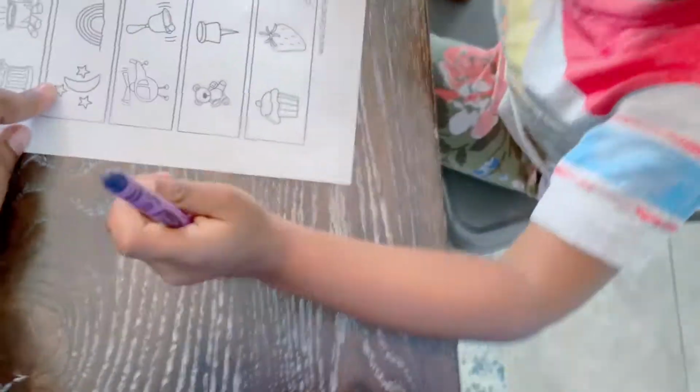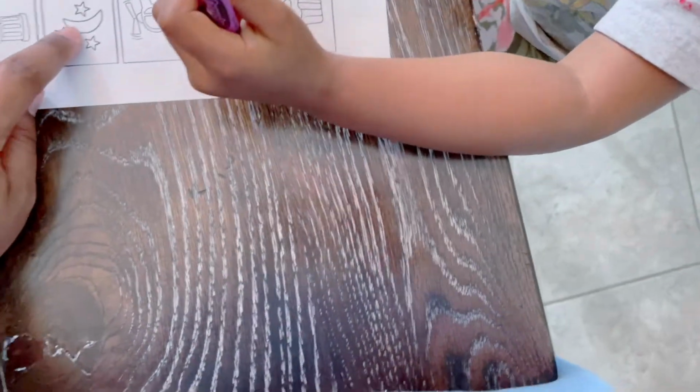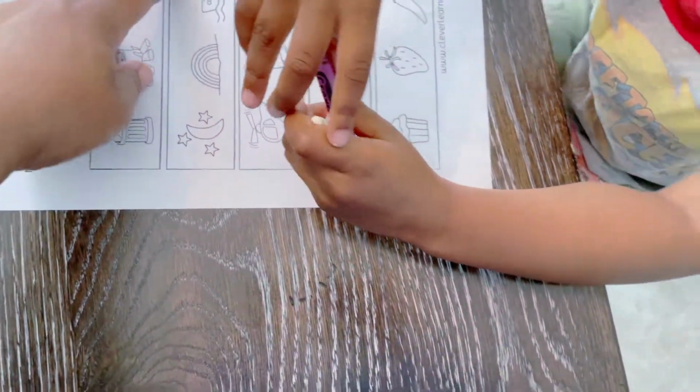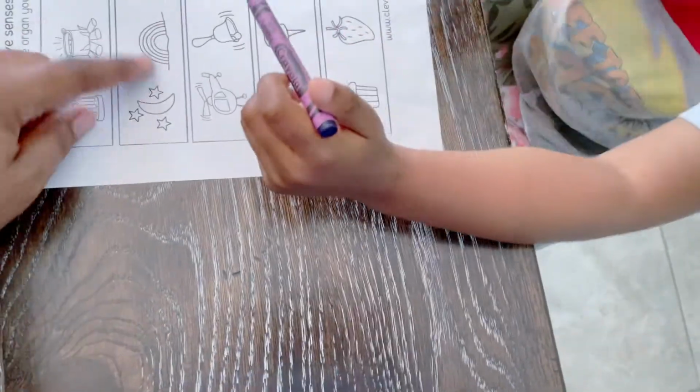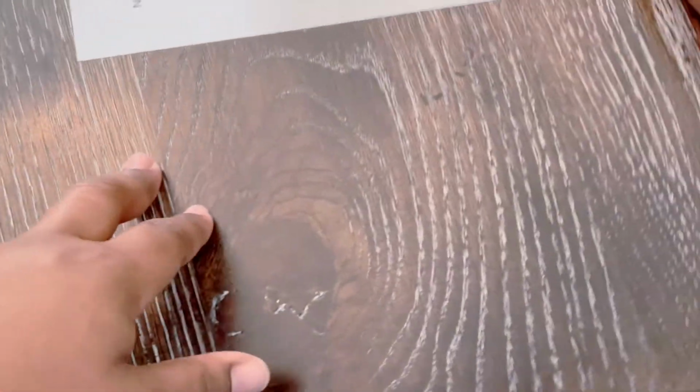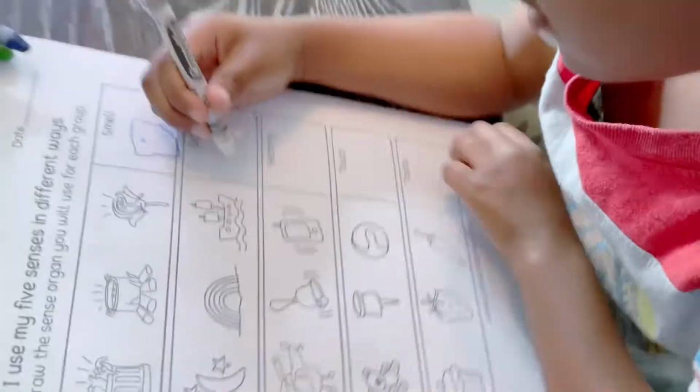These are things that you can see: the moon and the stars, a rainbow, and a ship with sails. These are things you can use what sense for? You can't touch the moon and the stars, you can't touch the rainbow. So what can you do? Not your sense of touch, not your sense of smell, your sense of sight. So let's draw an eye here. Let's draw the eye together.